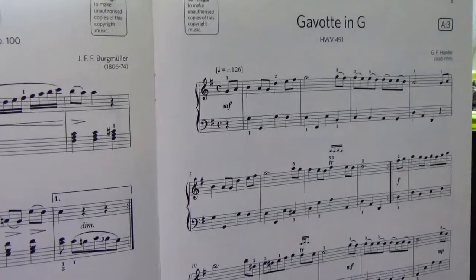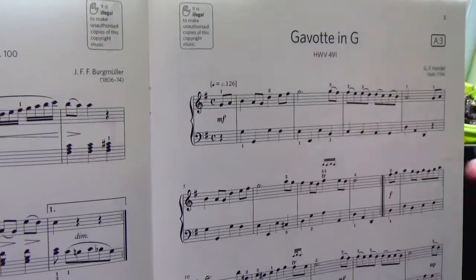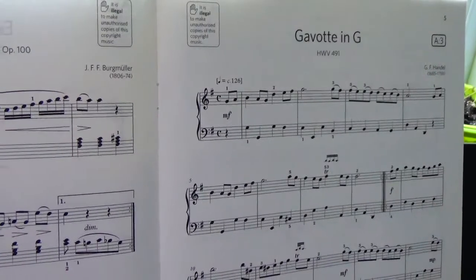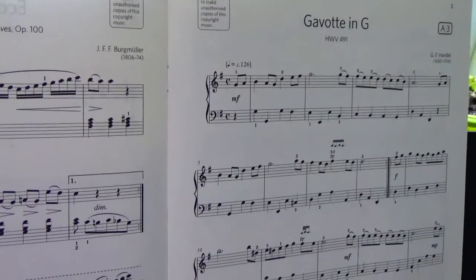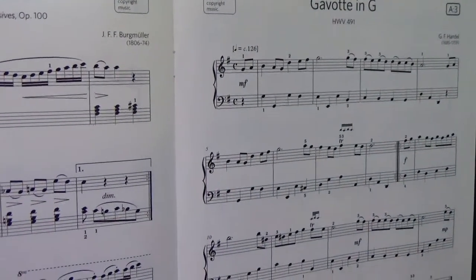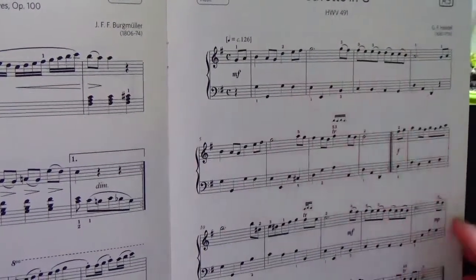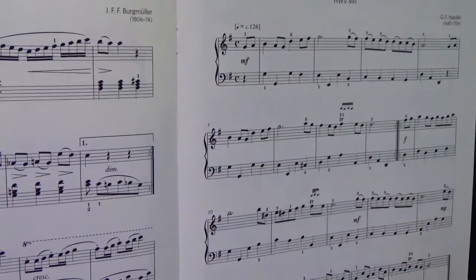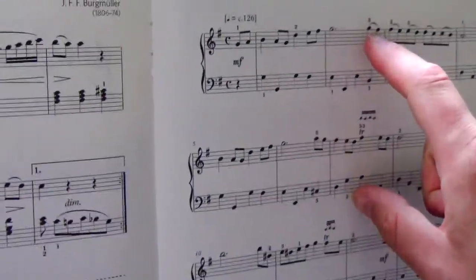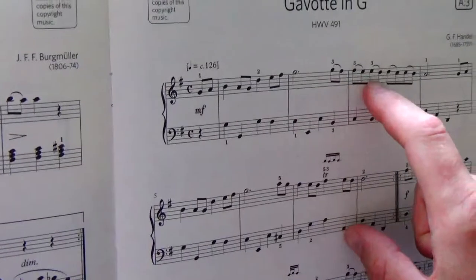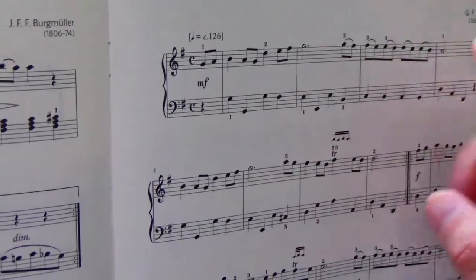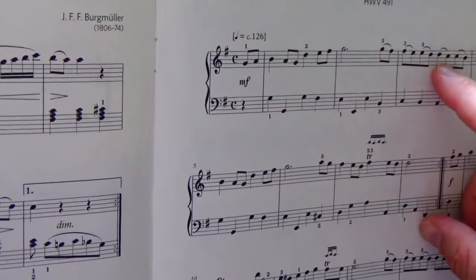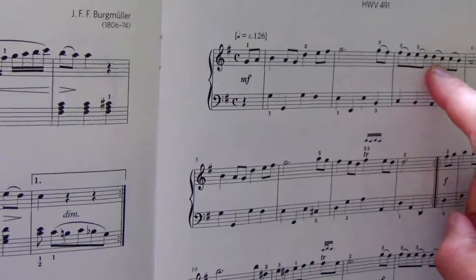Let's start talking about the slurs. These slurs have to be respected. In this music, more than ever, you have to really respect the fingering. The fingering is the key for playing the slurs very well. You see that you have 3 on the first note, constantly. The fact that you don't find any more 3 doesn't mean that you have to use whichever finger you want. You have to carry on with the same fingering.